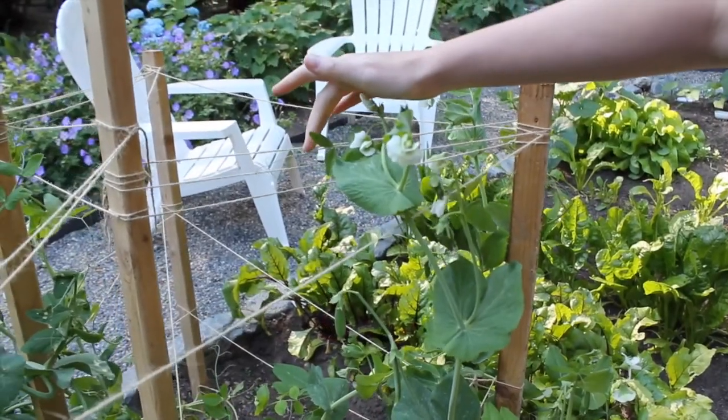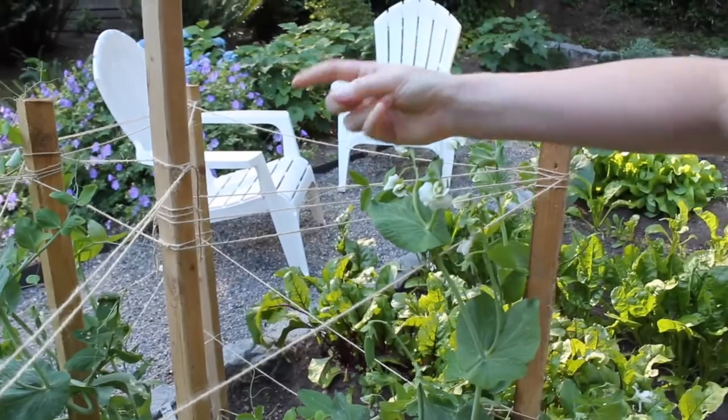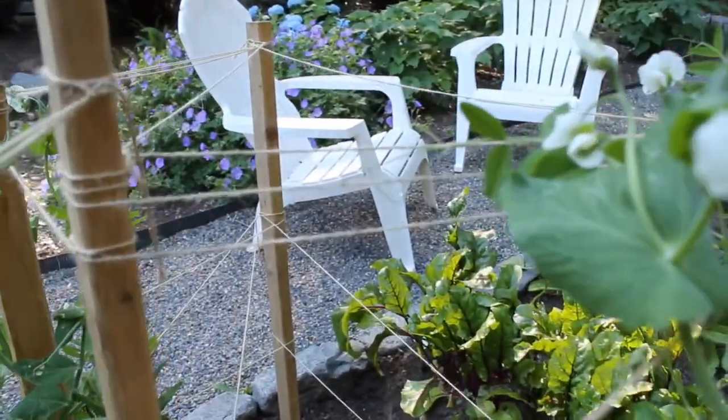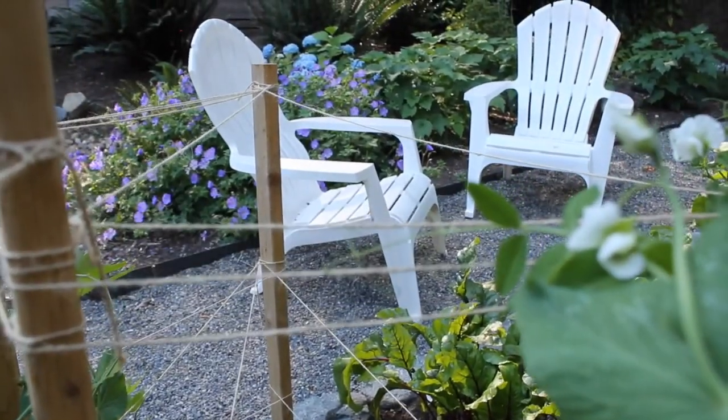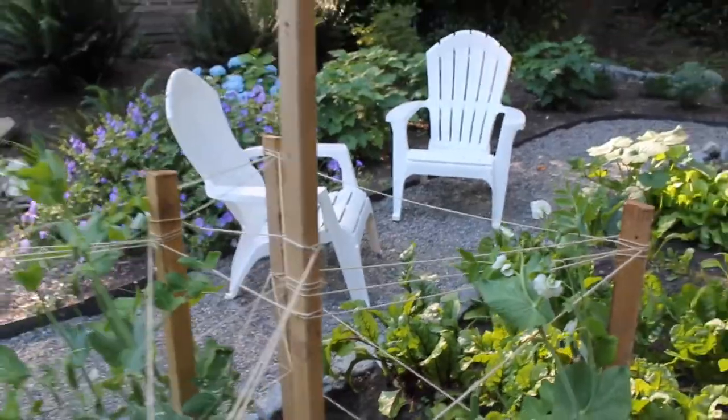But they have these really cool little tendrils, they're called, which are kind of like little arms, and they're wrapping themselves around this trellis so that they can have the stability that they need in order to stand tall and absorb sunlight and compete against the other pea plants.